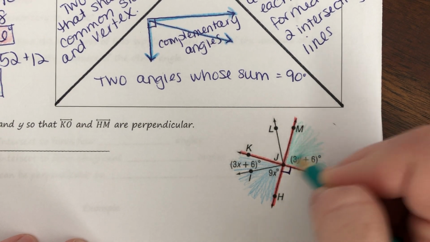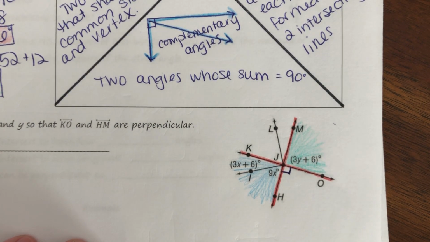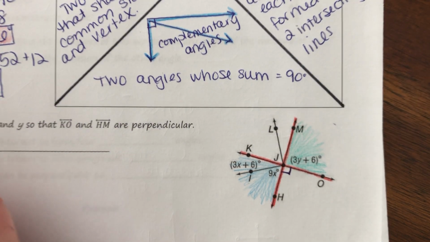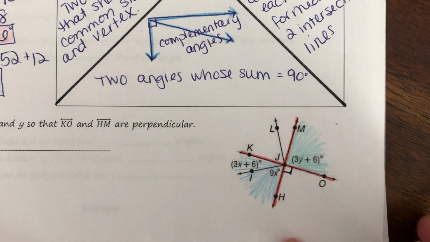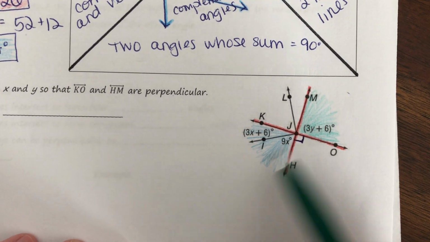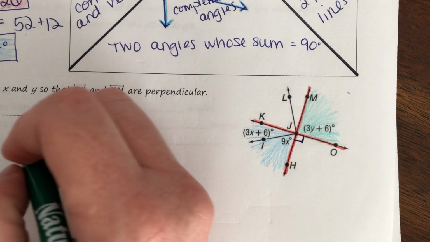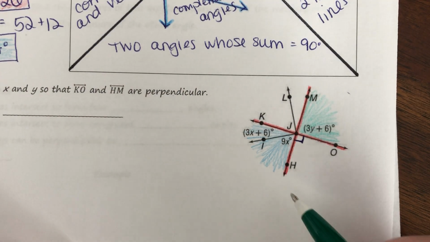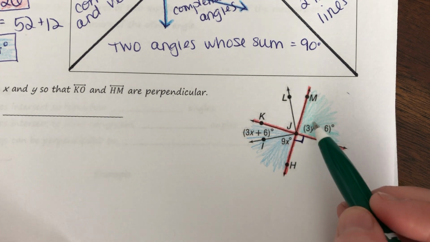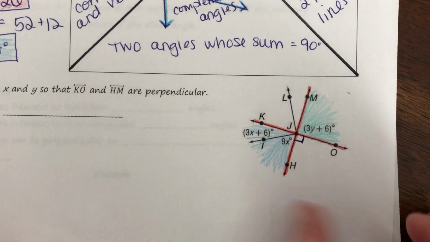So using what I know about 90-degree angles, how can I solve for x and y? Well, first of all, what do I know? If KO is perpendicular to HM, then what? What could I say based off of this picture? I can say that this blue angle is 90 degrees and this green angle is 90 degrees.